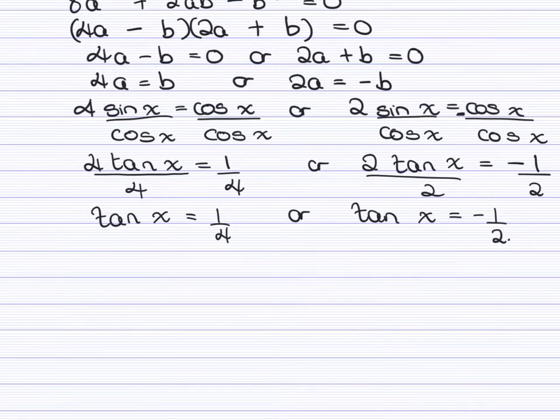We now want to find what our general solutions are going to be. So from here on out, we're trying to solve for the general solution. General solution will be as follows. Inverse tan both sides.